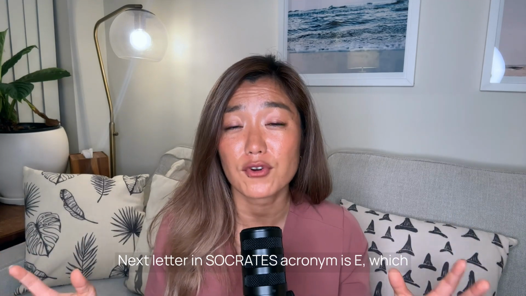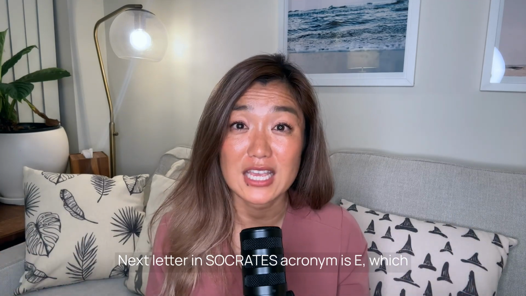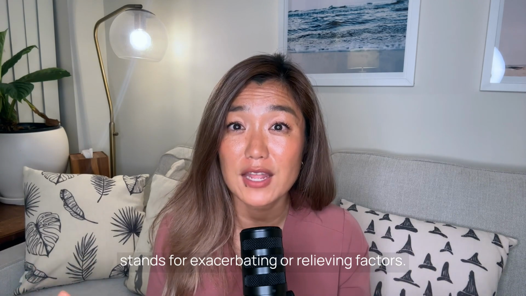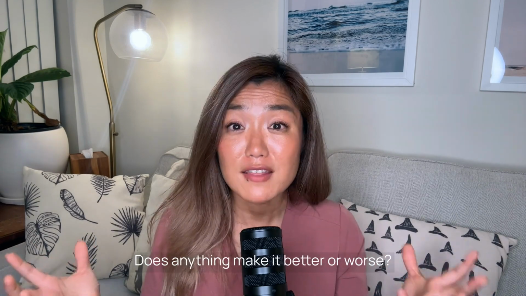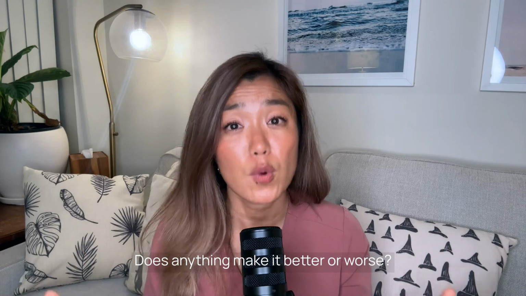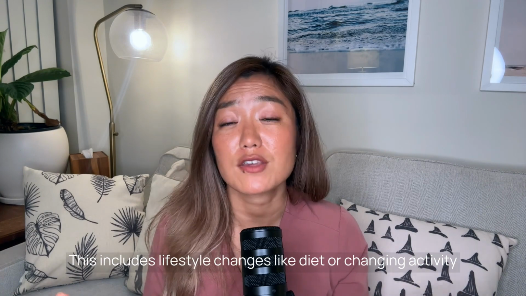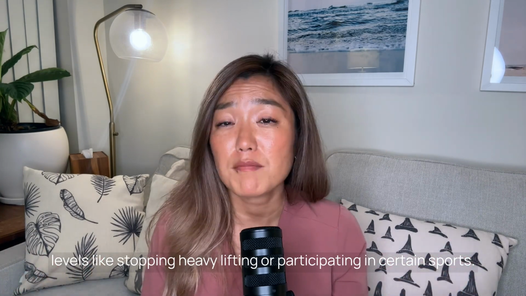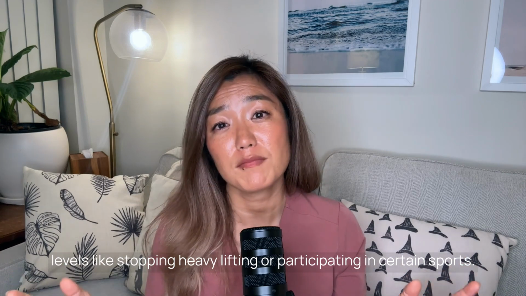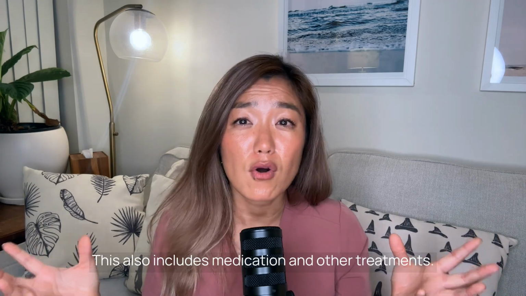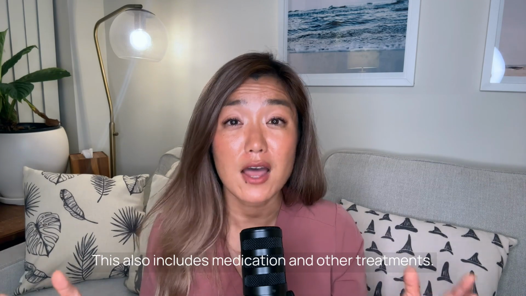Next letter in SOCRATES acronym is E, which stands for exacerbating or relieving factors. Does anything make it better or worse? This includes lifestyle changes like diet or changing activity levels, like stopping heavy lifting or participating in certain sports. This also includes medication and other treatments.